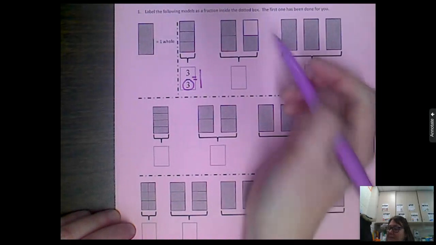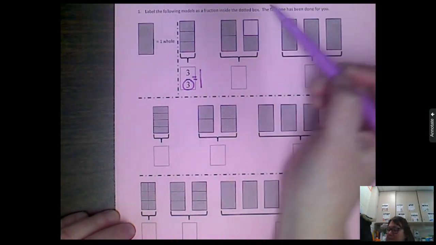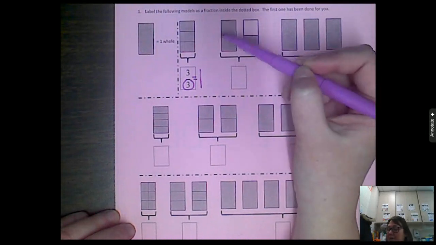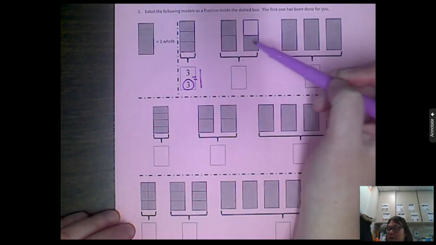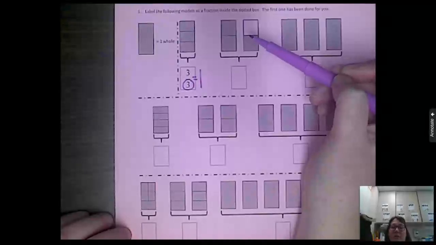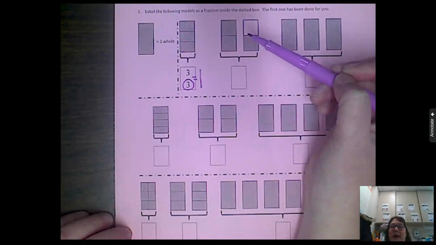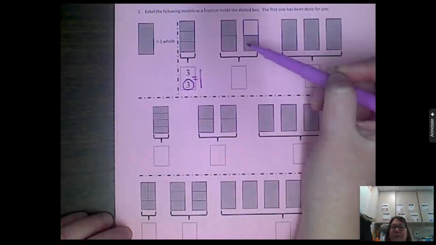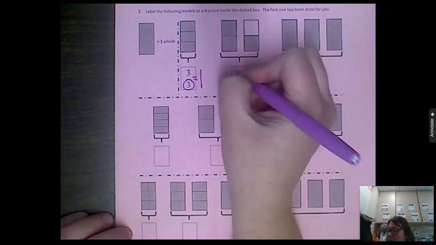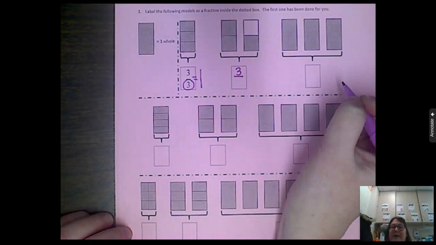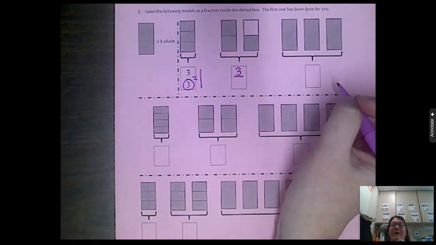Okay. Look at the next one. So the next one, we have a fraction greater than a whole, right? Because there's a whole shaded here, and then there's a half of 1 shaded over here. So this would be, like we've practiced before, fractions that are greater than 1 whole. If we look at how many pieces are shaded, there is 1, 2, 3 pieces shaded. So that's going to be my numerator, my number on top. And for my denominator, it's the total pieces in 1 whole.